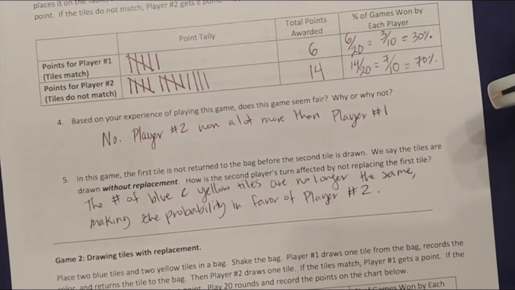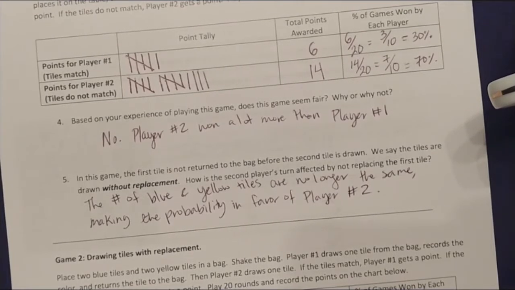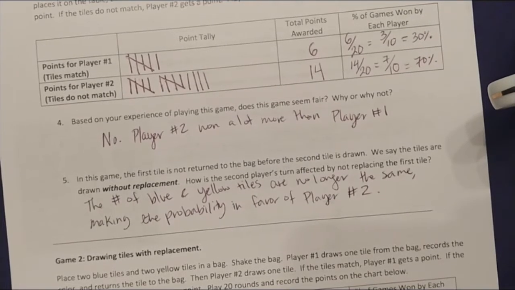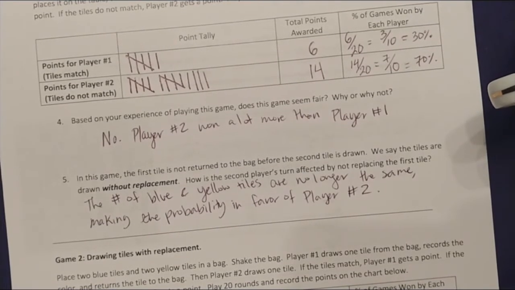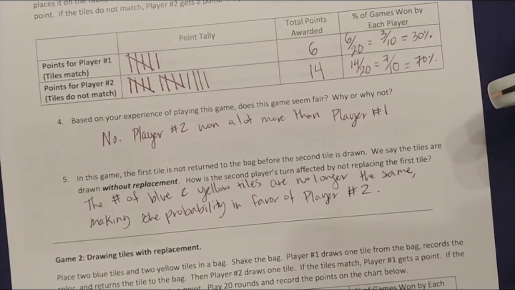I want player 1 to get a point, it has to match. But what's going to be left in here? You're going to have 2 yellow and only 1 blue. So the chance of getting a blue the second time here will be 1 out of 3. It's no longer 2 out of 4 or 1/2. So you have a player 1 getting a smaller likelihood of winning the game, and player 2 getting a much higher chance.